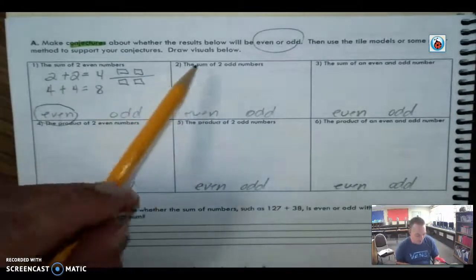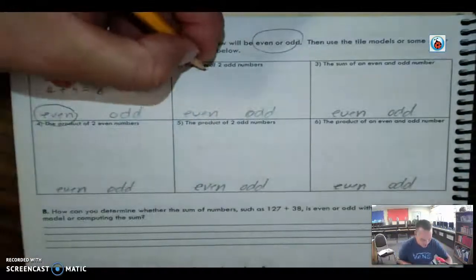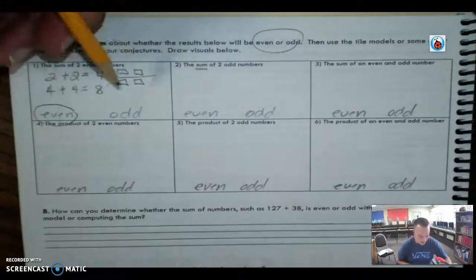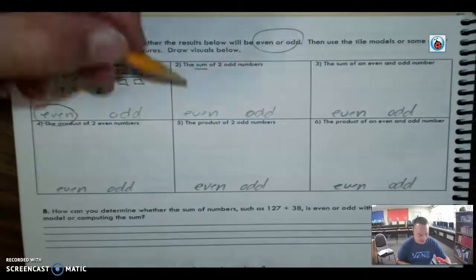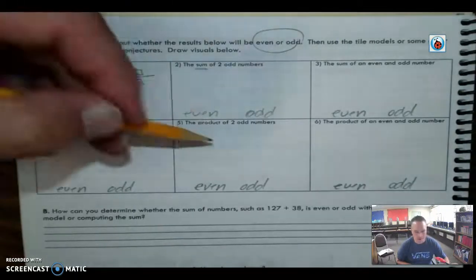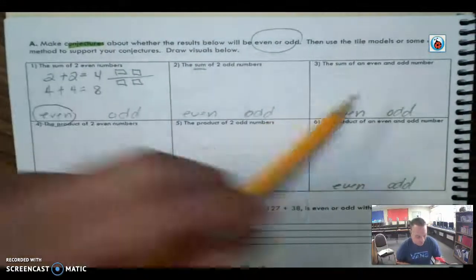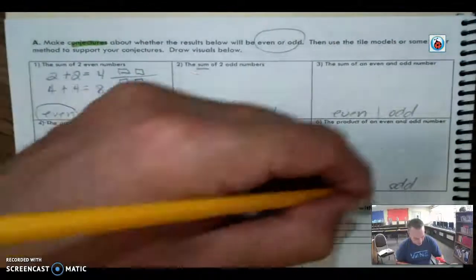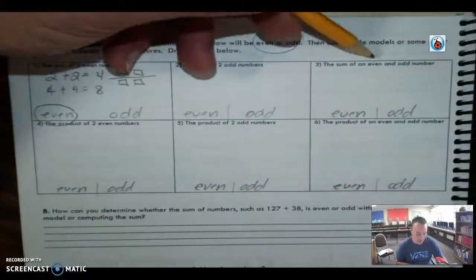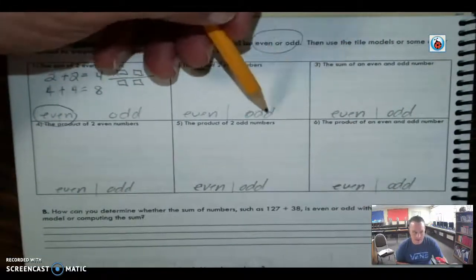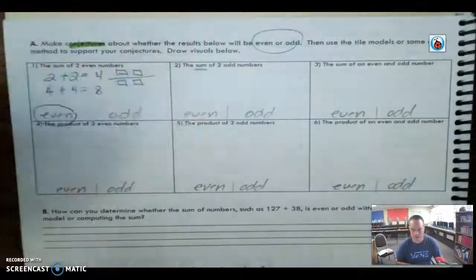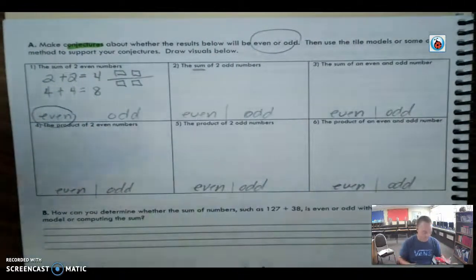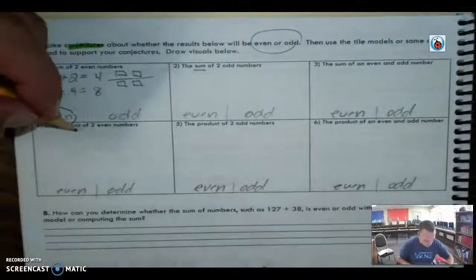Okay, and they want you to do the same thing for the sum. That means adding two odd numbers. Okay, so like 3 and 3 or 5 and 5, and then you can draw them here. Is it going to be even or odd? You pick. Okay, you're going to circle that. Here, the sum of an even and an odd. So this would be like a 2 and a 3. What's the answer going to be if they're different? One's even, one's odd.